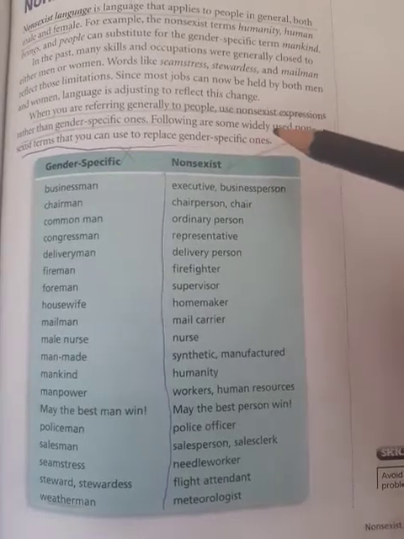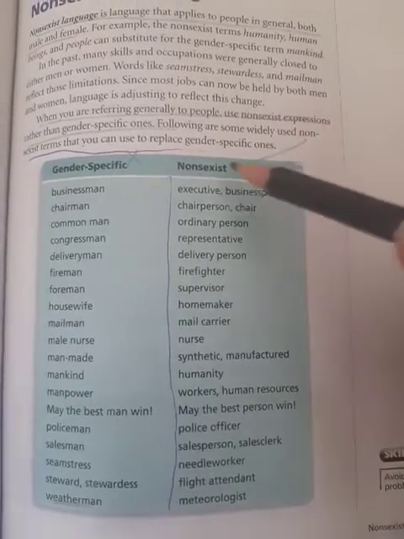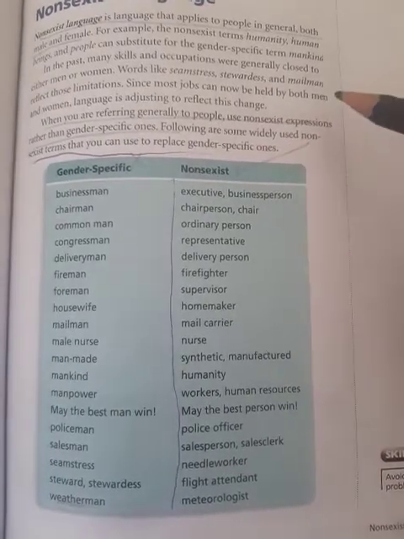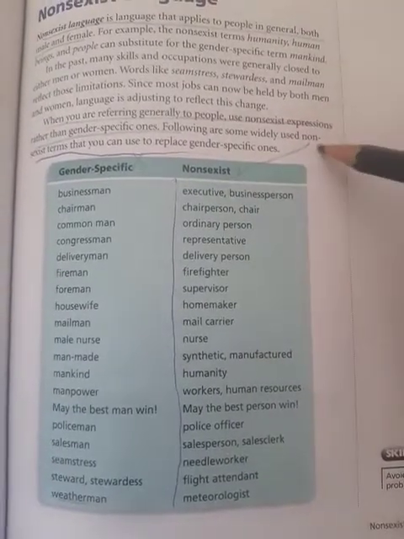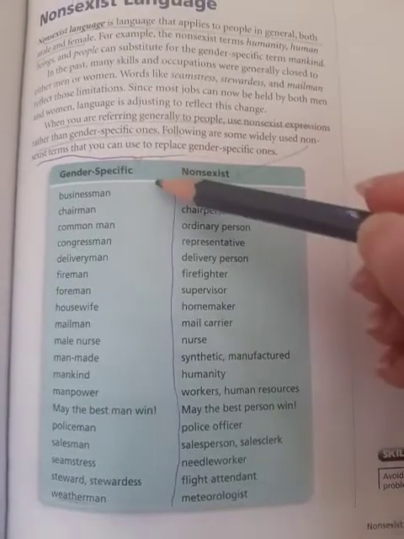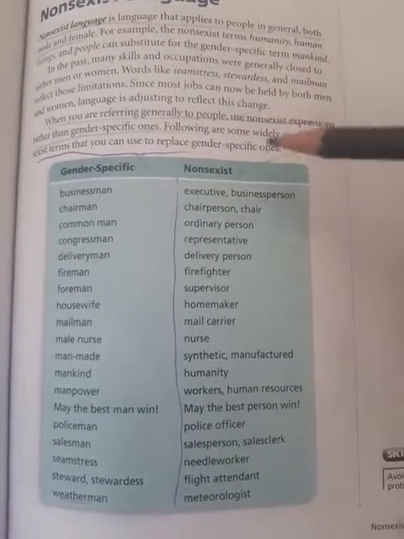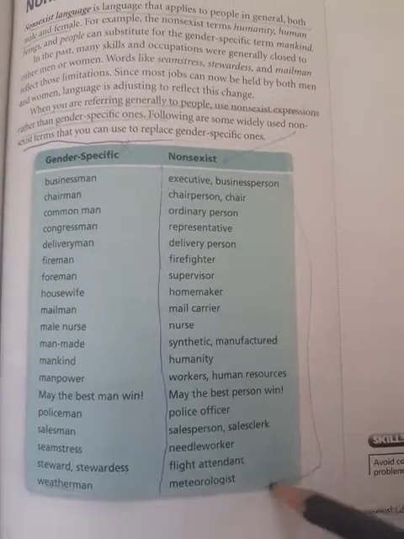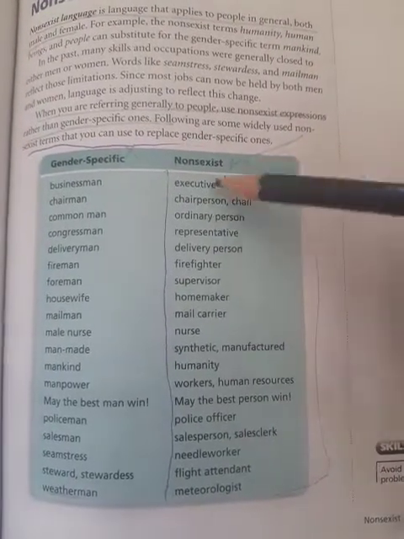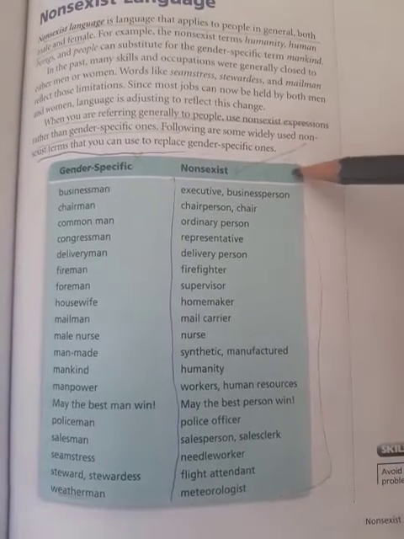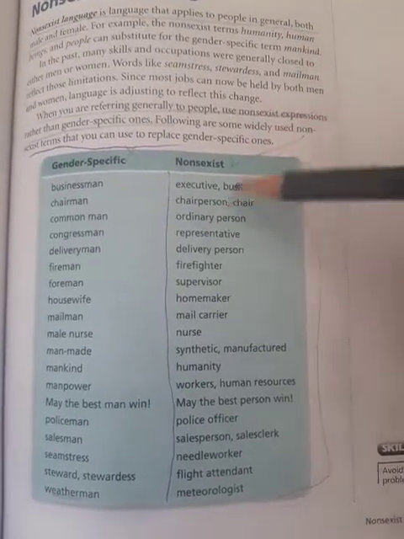Non-sexist language refers to all people. So in English, you have to use non-sexist language to refer to male and female, because gender specific just refers to maybe male or female. So in English you have to use non-sexist language, not gender specific. Why? Because non-sexist language refers to both males and females.